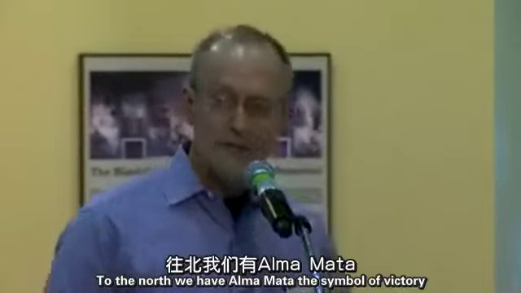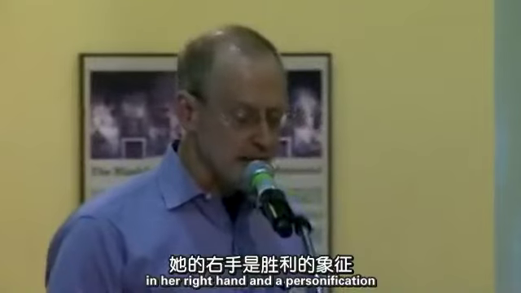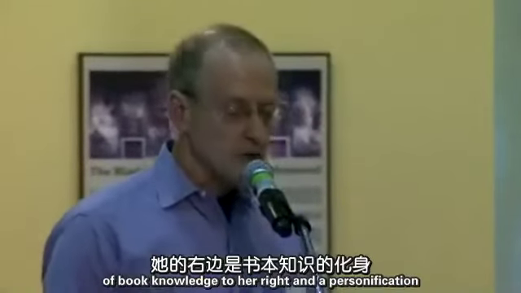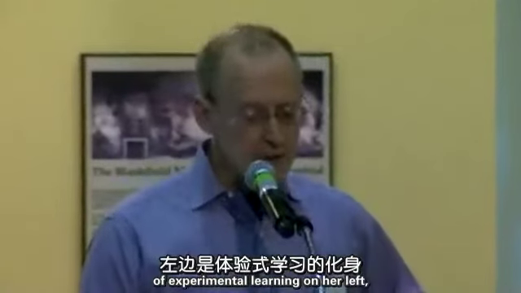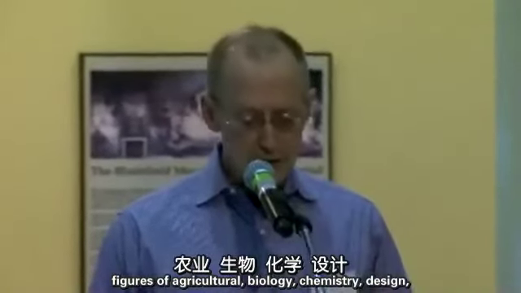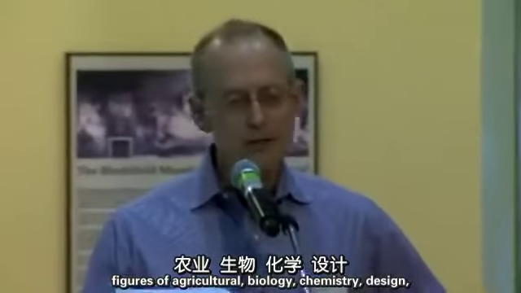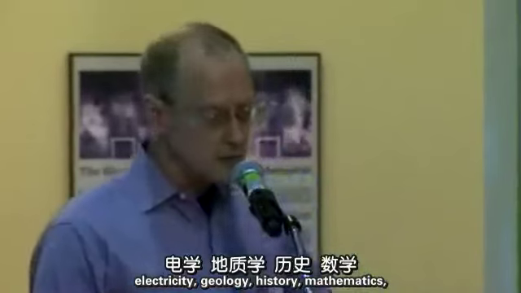To the north, we have Alma Mater, the symbol of victory in her right hand, and a personification of book knowledge to her right, and a personification of experimental learning on her left. With all her young acolytes saluting her: figures of agriculture, biology, chemistry, design, electricity, geology, history, mathematics, metallurgy, and physics.